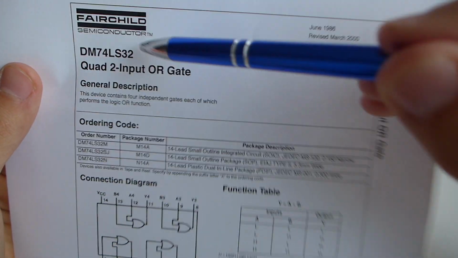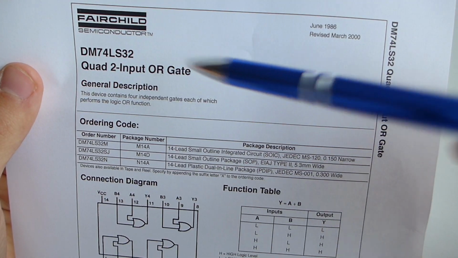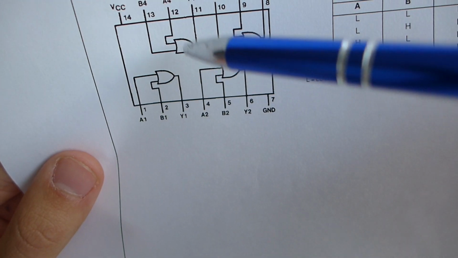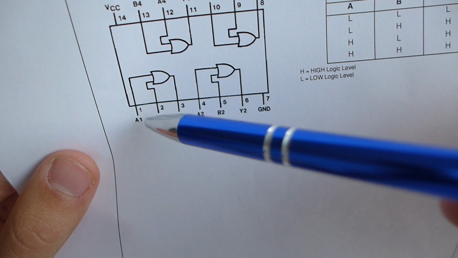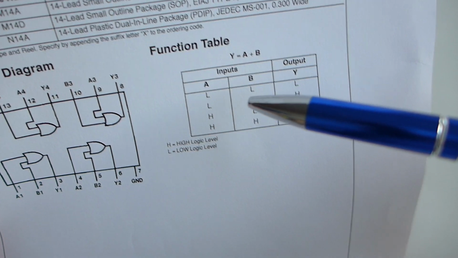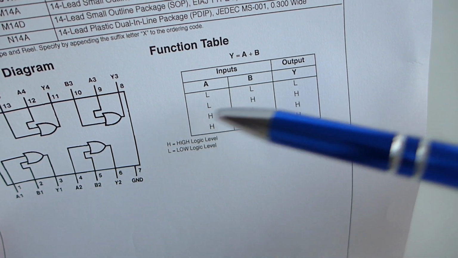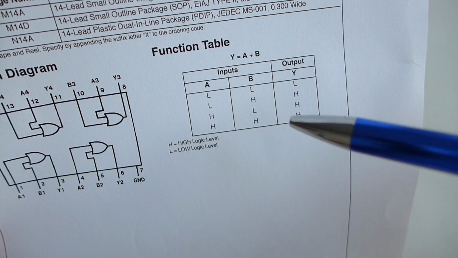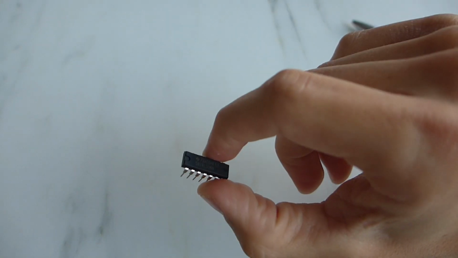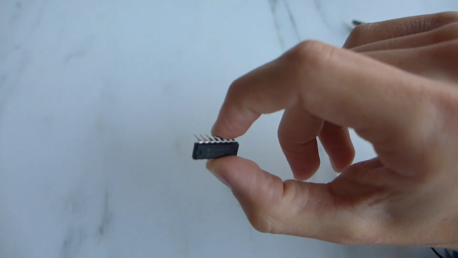And finally we have the 74LS32 OR gate, made by Fairchild. This chip contains 4 OR gates. Each takes input on A and B and outputs on Y. As you can see on the truth table, if either A or B are high, Y is also high. And this is our 74LS32 OR gate chip.